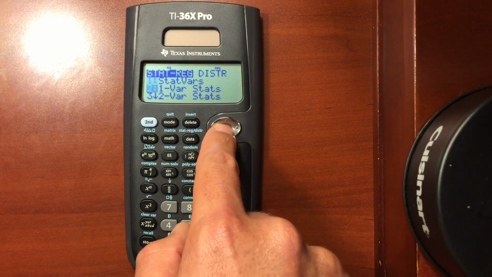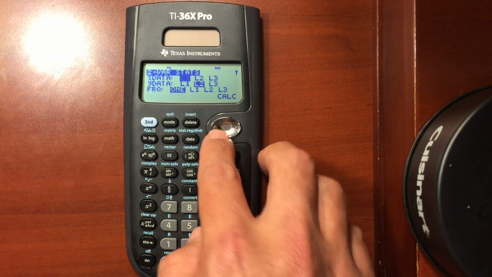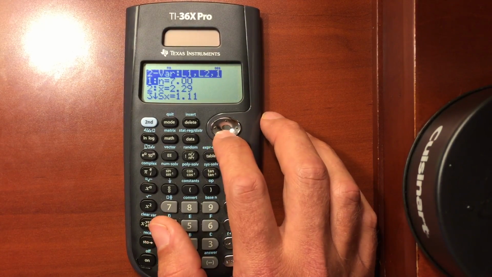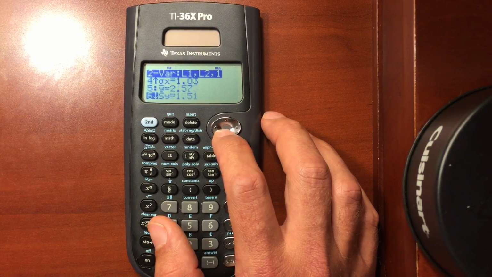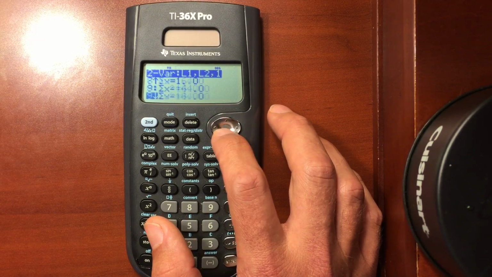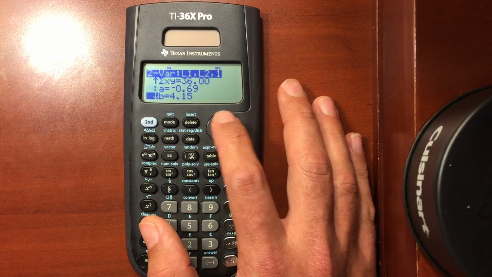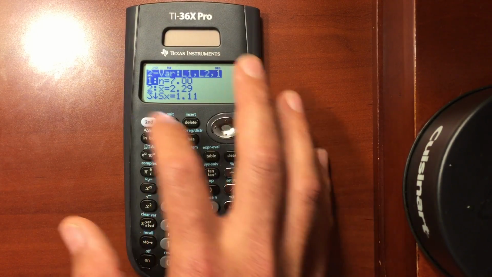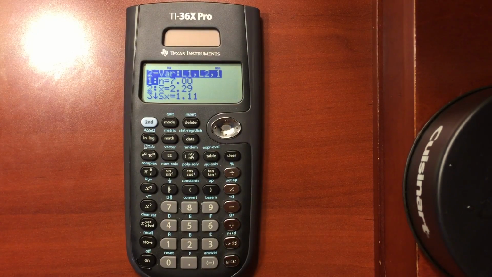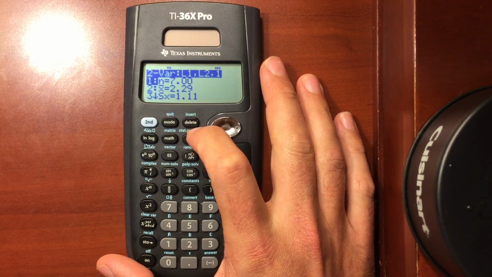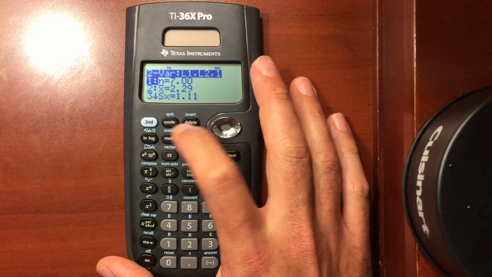We'll go back to it, do 2 variable statistics. We got 1 and 2. And now we have the mean of y, sample standard deviation of y, and we should have, I was thinking we'd have the weighted mean as well. Maybe I just needed to pick a different operation for that. But anyway, so you have your statistics, and those are pretty easy to enter, pretty easy to find your answers. That's one of the really strong points. I really like how they did that.